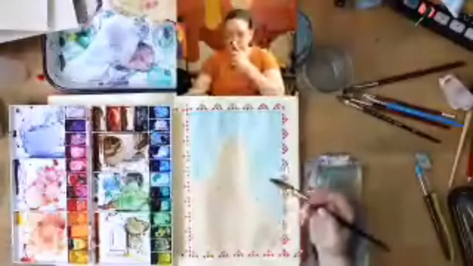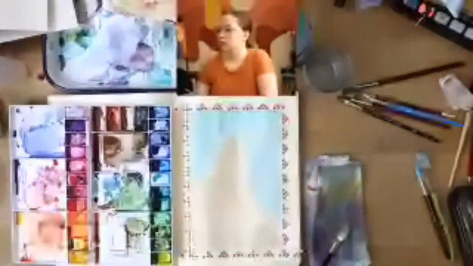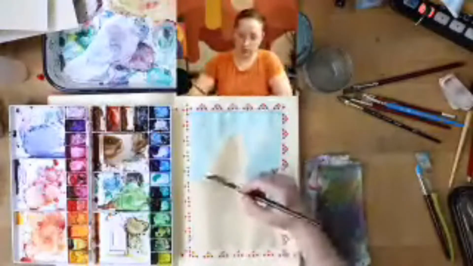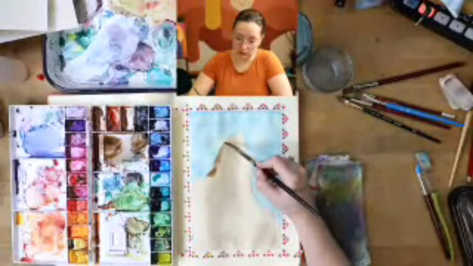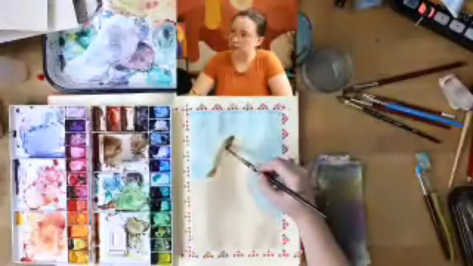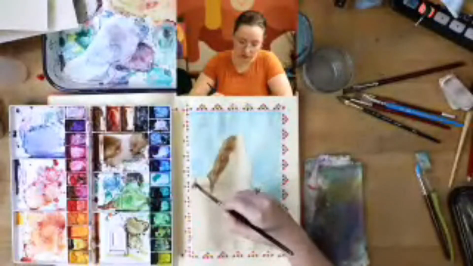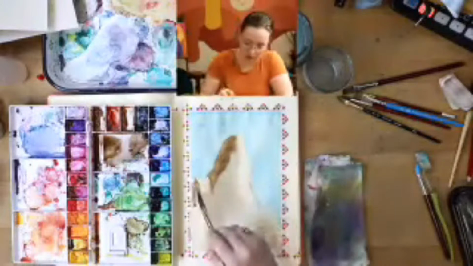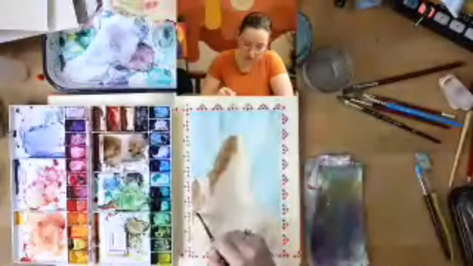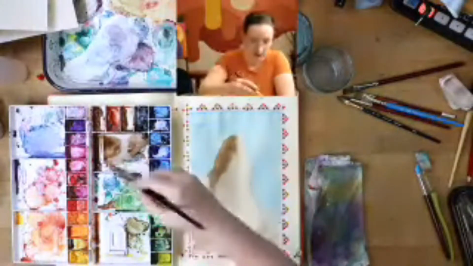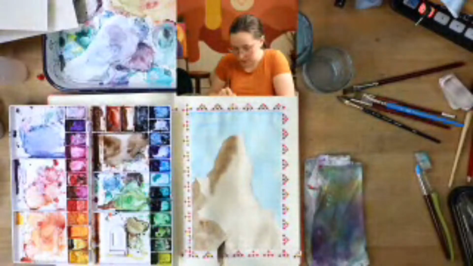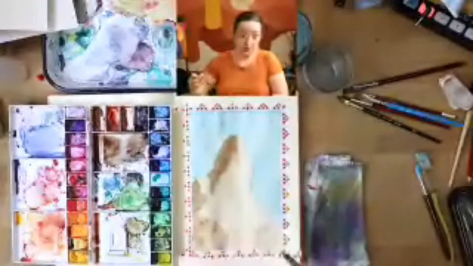I'm going to get some darker colors. This tape is not taping very well.